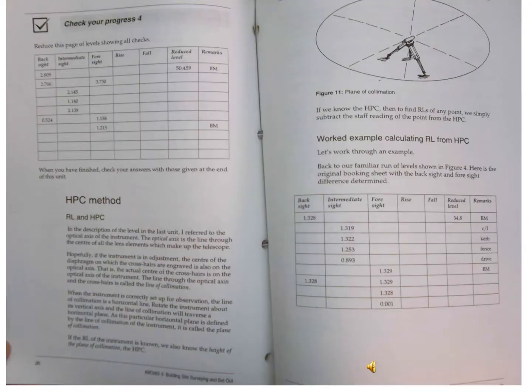Exercise that you can also do in this case: the diagram you can see about backside, intermediate side, foresight, and reduced level, and then you have to calculate and fill in the required table. And the next one is the reduced level, the RS and HPC method. So RS and HPC method, this is the height of the plane of collimation method. This is the HPC method. So this is the definition of the HPC.